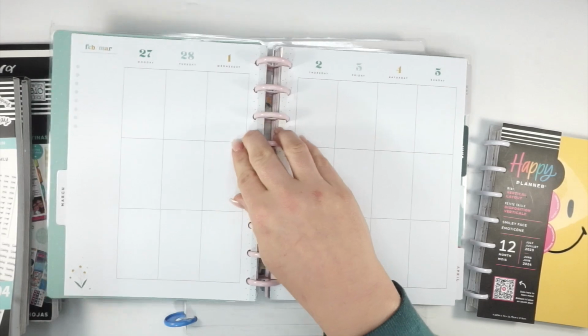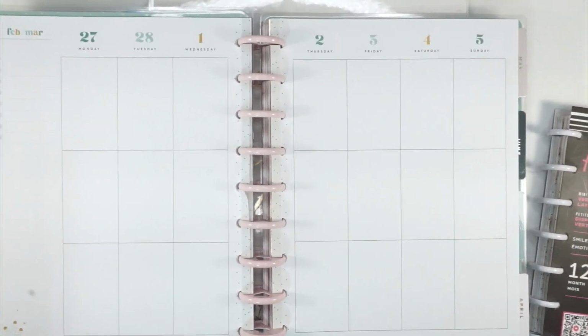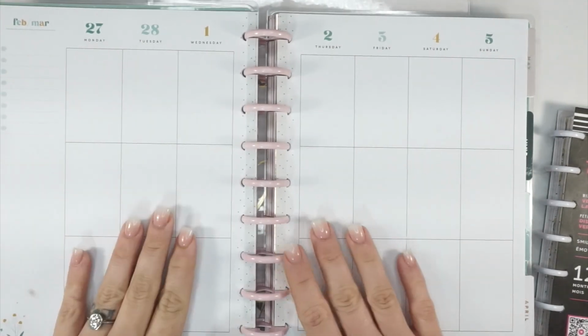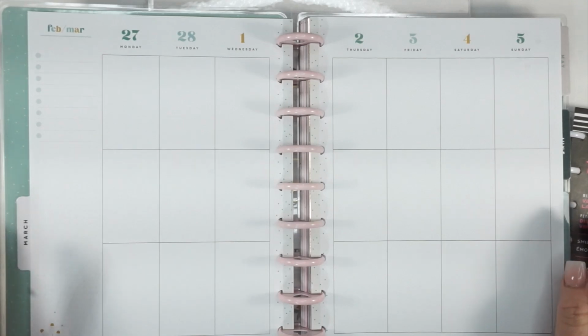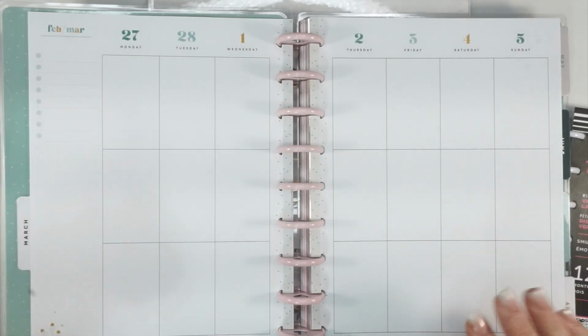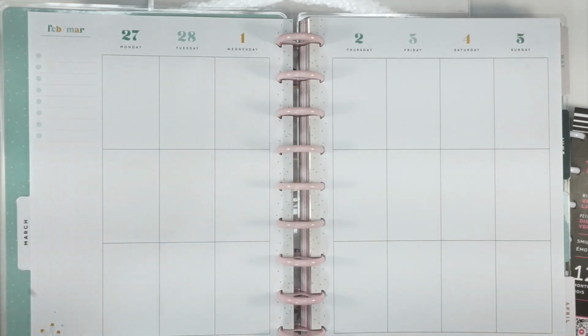And then we have our weekly layout. So we'll come a little closer so we can see that. So yeah, this is your weekly layout and this is what it looks like. This is what a vertical layout looks like typically. So typically you'll have a wide open space with 3 sectioned boxes.